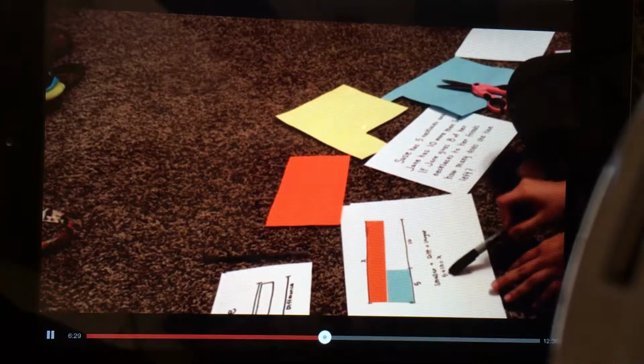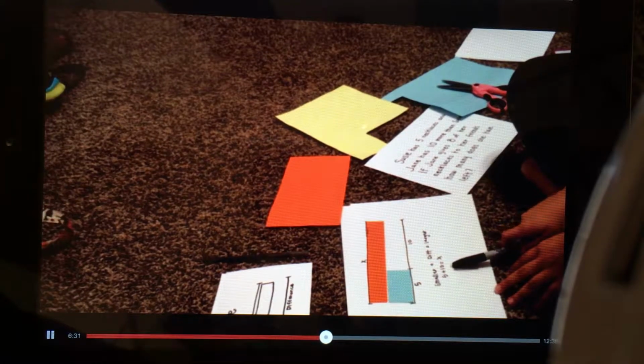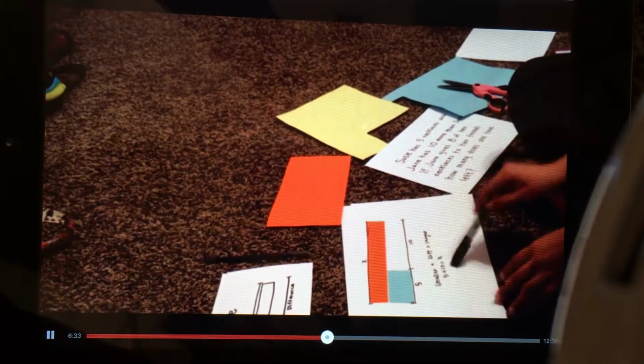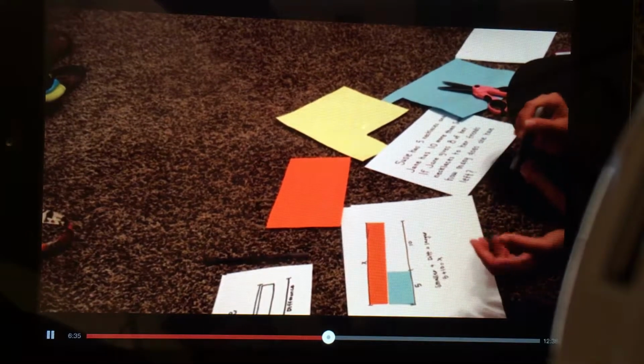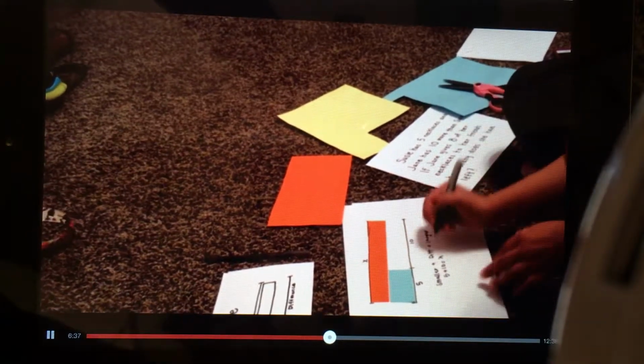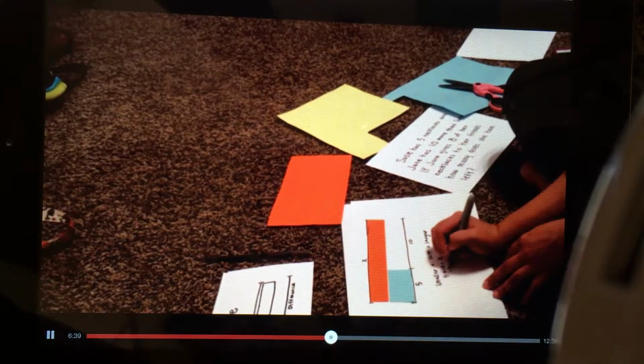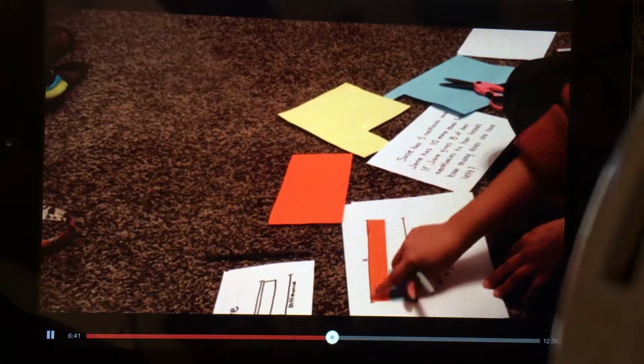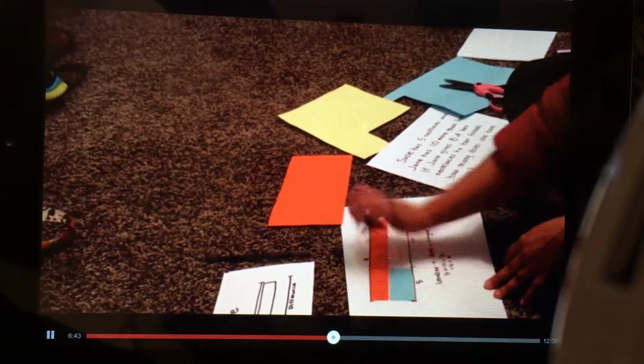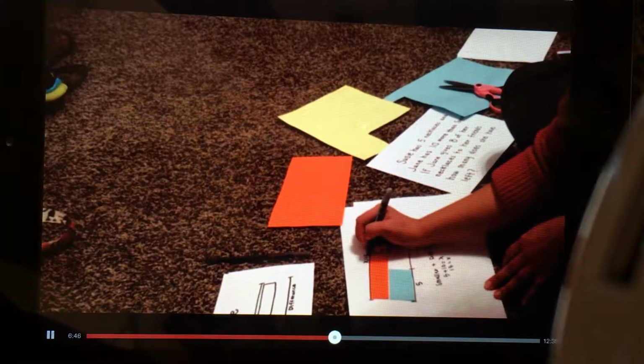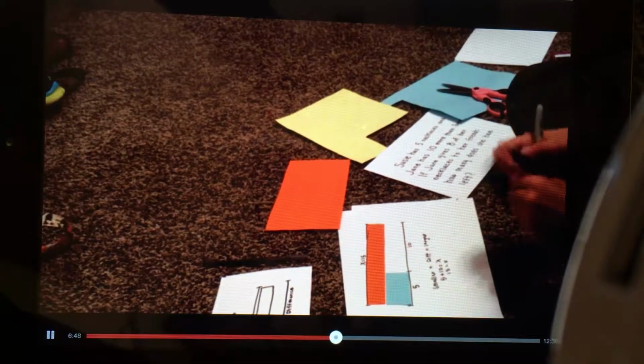If we add 5 to 10, we count 10, 11, 12, 13, 14, 15. Our X equals 15. So this length of orange paper now represents Jane's 15 necklaces.